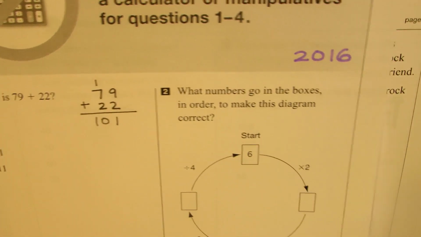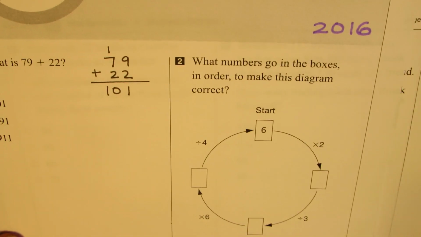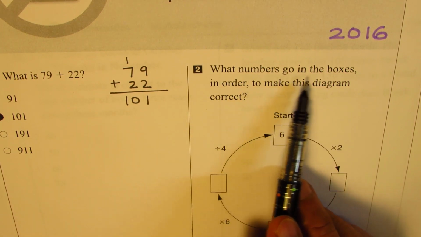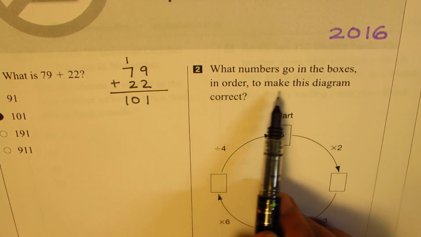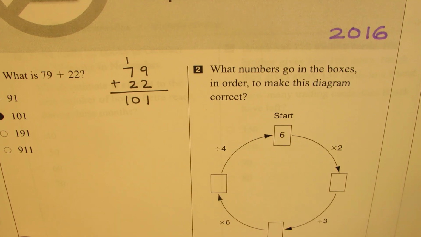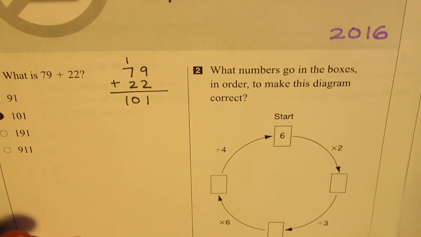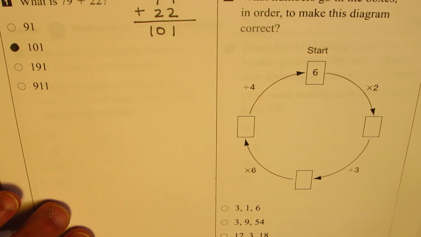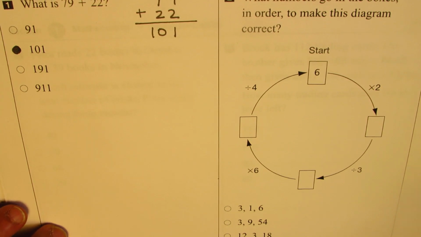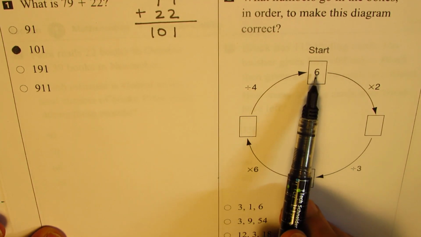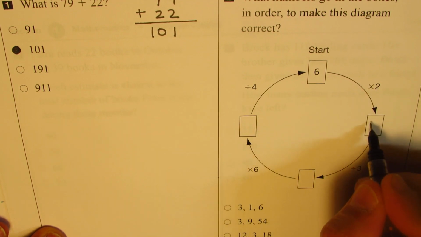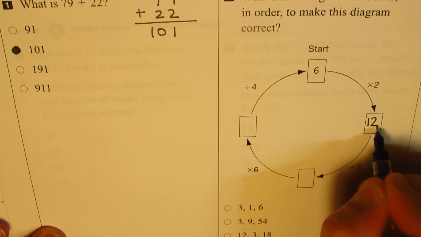Let's look into question number 2 now. In question number 2, it says what numbers go in the boxes in order to make this diagram correct. So let me show you the whole diagram first. You can now pause the video, answer this question, and then check with my solution. So the first number here is 6, that is the start, right? 6 times 2 is 12, right? So we get 12 here.